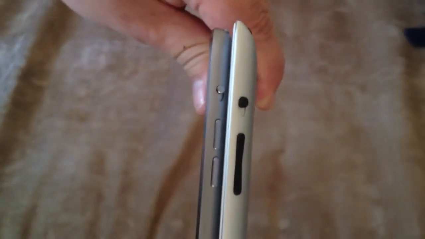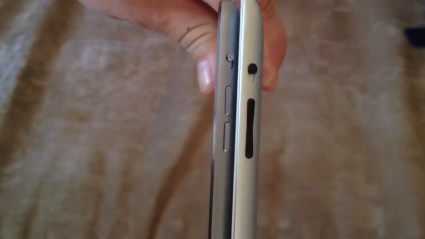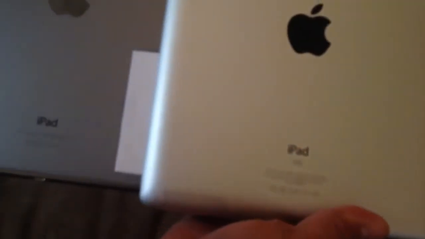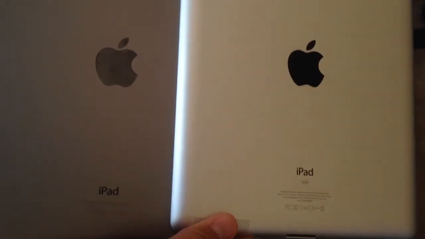So if you look at this, you can see how they changed the design of the button. Much more polished look with the iPad Air. And they used a darker gray silver with the iPad Air. Still the same iPad logo. Let me see if I can rezoom this. So the same iPad logo.